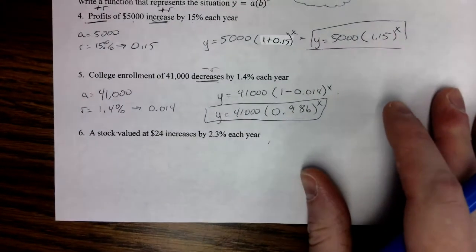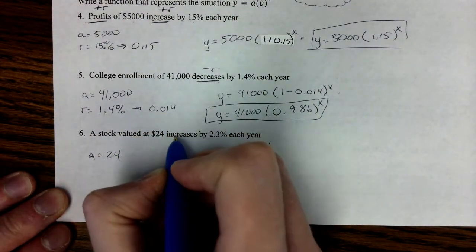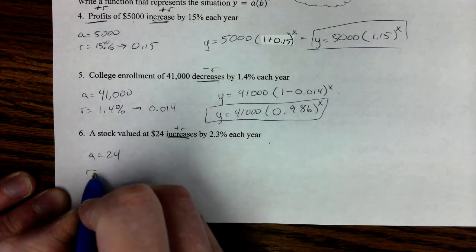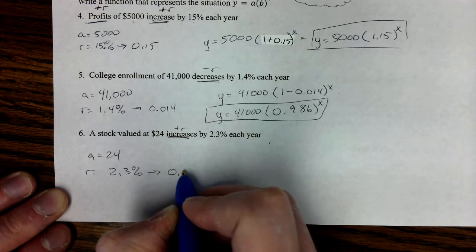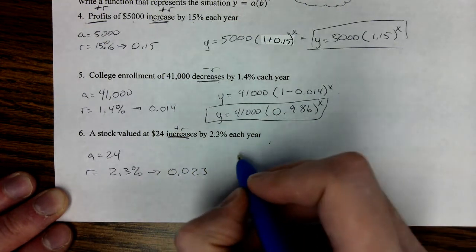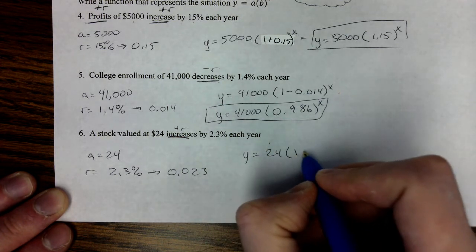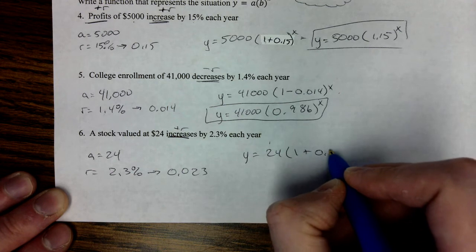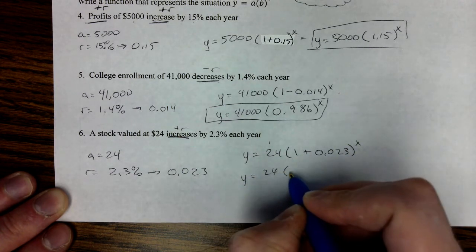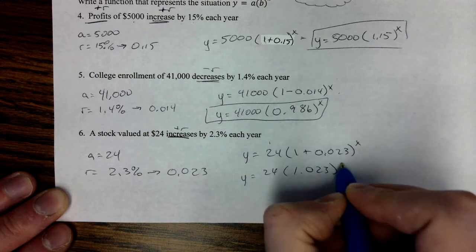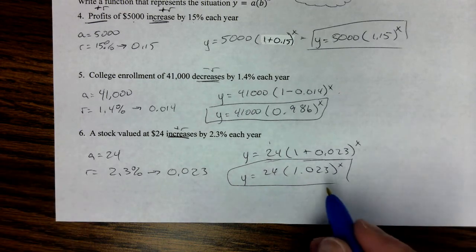Right, one more example. The stock valued at 24, okay, that's my starting. Increases, that's a positive R, by 2.3%. Change to decimal is 0.023. So my y is equal to 24 times 1 plus 0.023 to the x. 1.023 to the x is my equation.